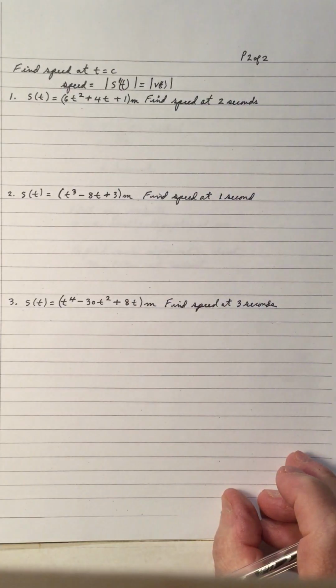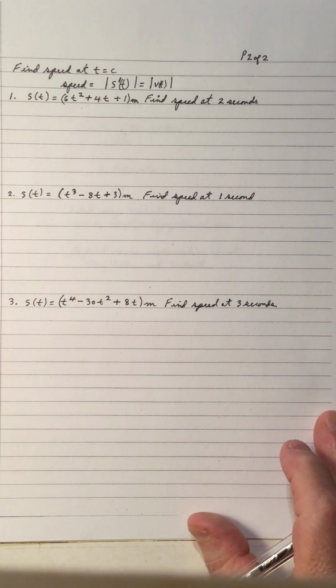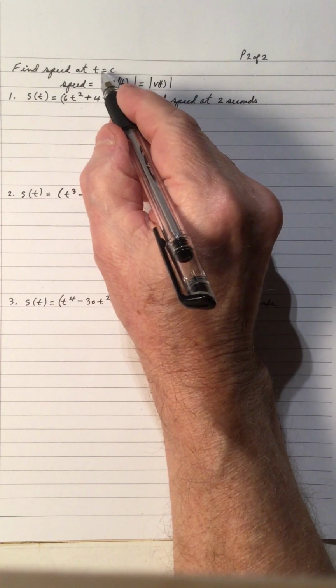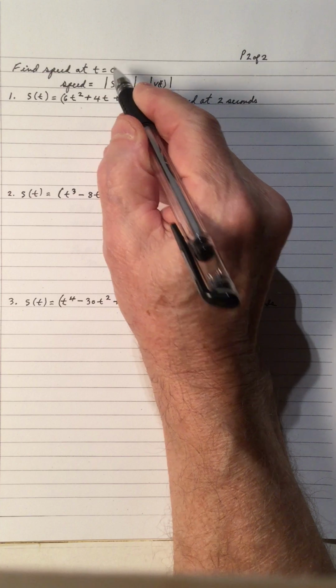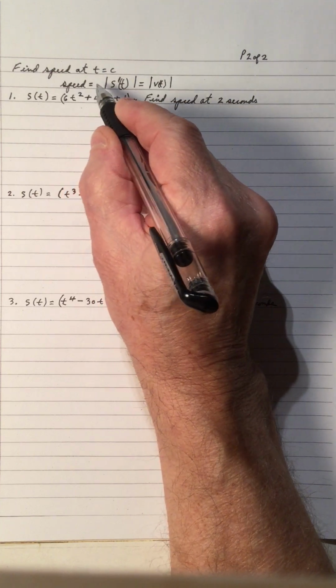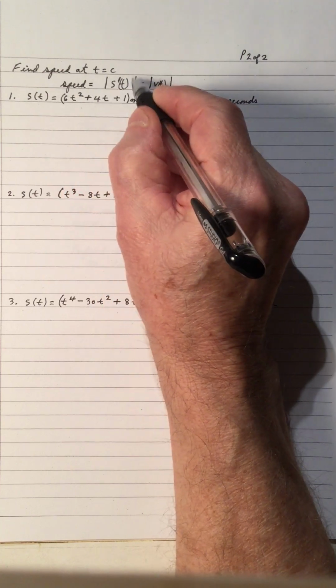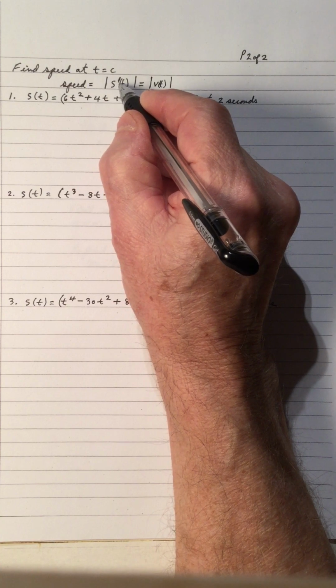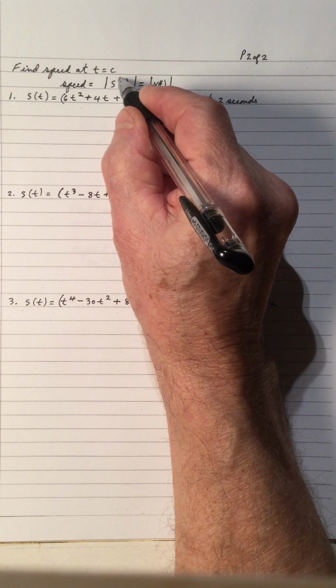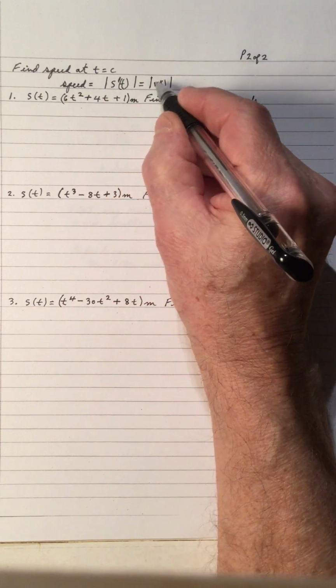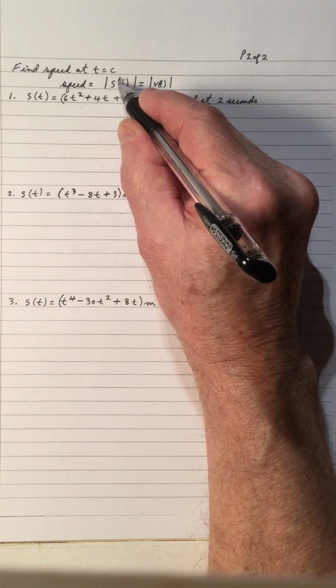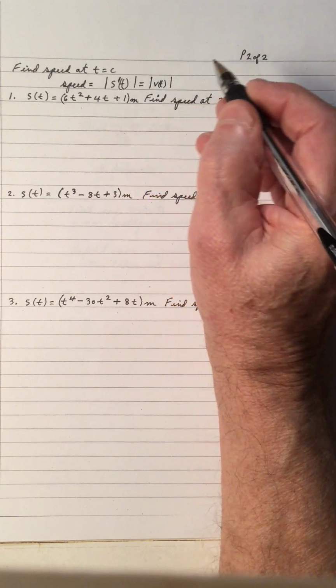Hi, welcome to my video on the motion of a particle in a straight line, and this video is going to find the speed at time of c. Find the speed at t equals c, and speed is going to be defined as the absolute value of the derivative of the position function, which is s prime, or it's the derivative of the velocity. So s prime is velocity.